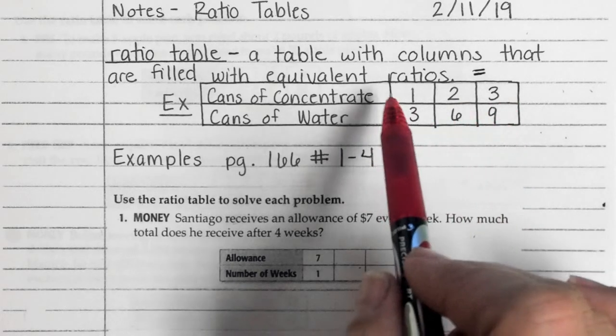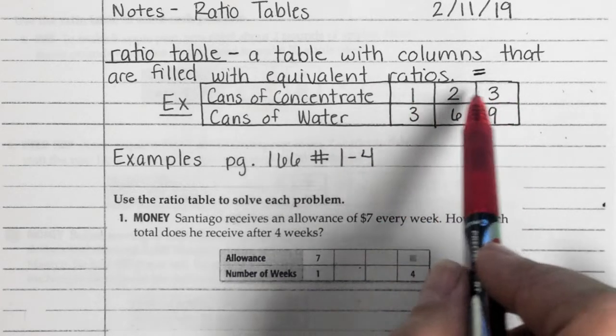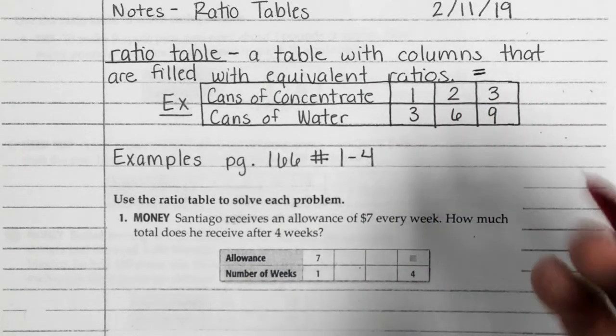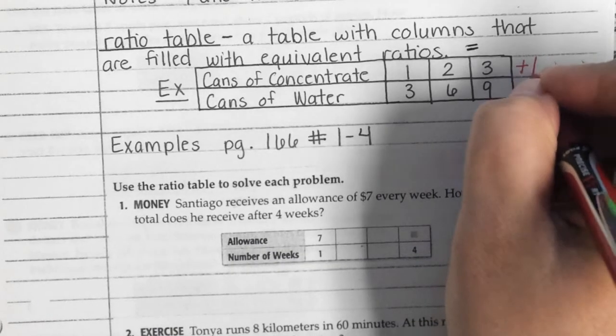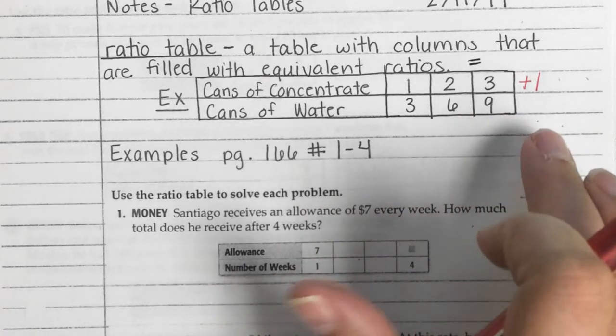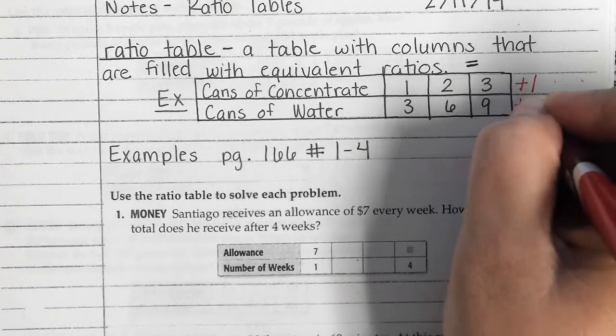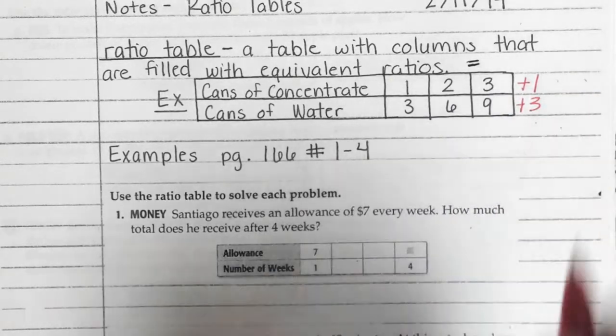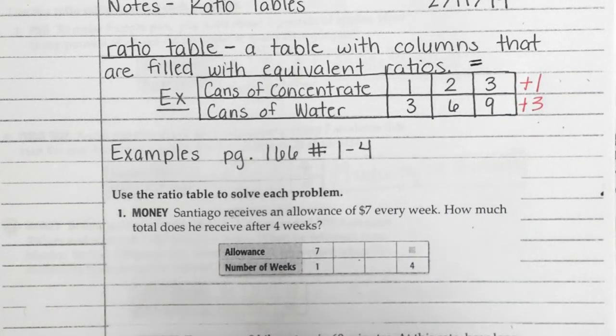Okay? What am I adding every time up here? Plus 1. Okay? So I'm adding plus 1 up here. What about the bottom? What am I adding? Plus 3. Okay? So we're looking at a plus 1 and plus 3 equivalent ratio. So every time you add 1 of something, you're adding 3 more of the other.